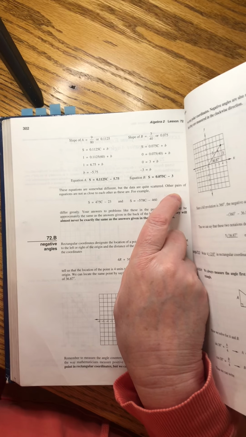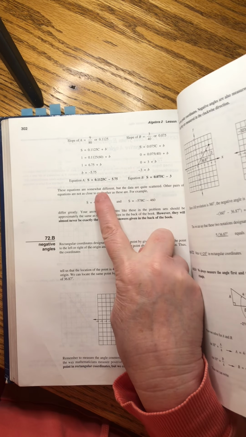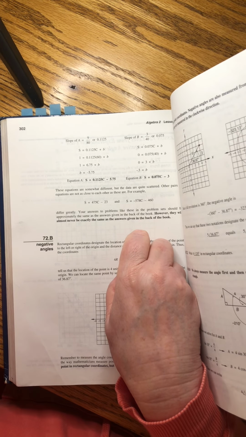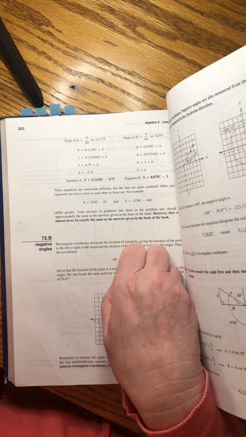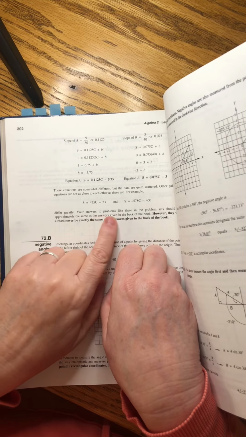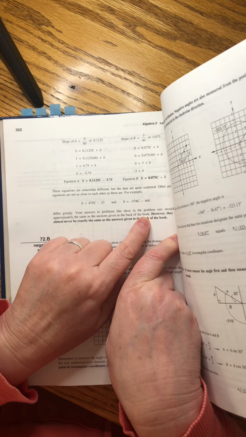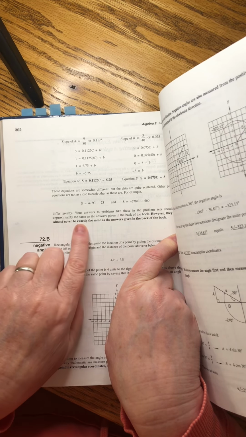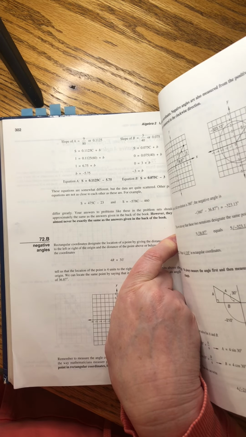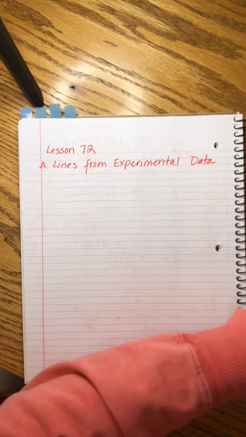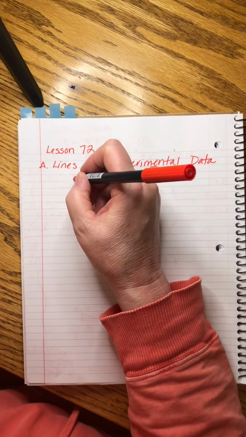This is where the headache comes in. If your line is different from John's, it's not going to feel very close. You could have a difference like this. Ay, ay, ay. So it says your answers to problems like these in the problem sets should be approximately the same as the answers given in the back of the book or the solutions manual. However, they will almost never be exactly the same as the answers. Oh, that's frustrating. But the good news is you get to choose, you get to draw your own line, and so you can pick perfect points, and at least you don't have to rip your hair out trying to come up with points to use.